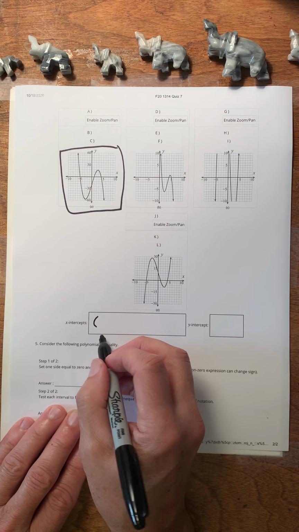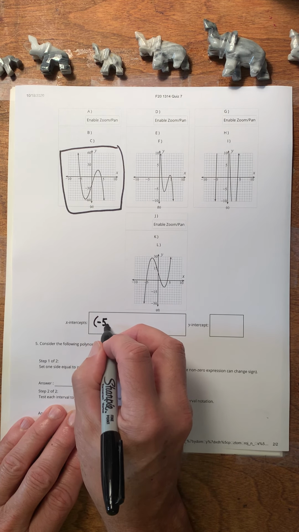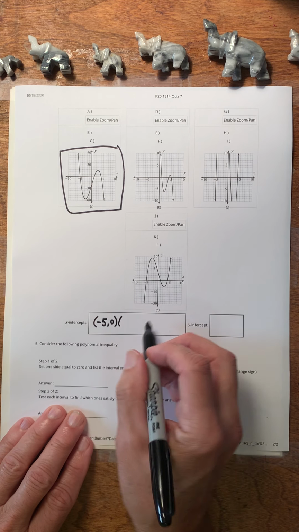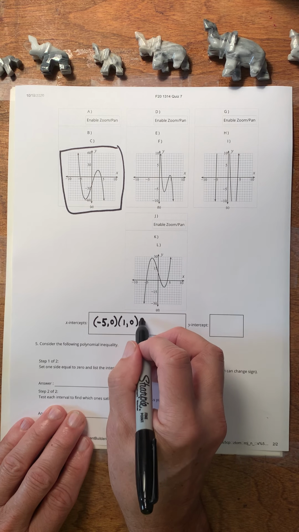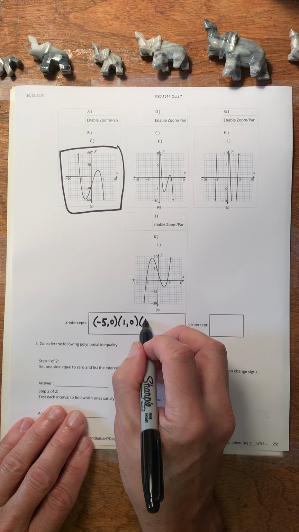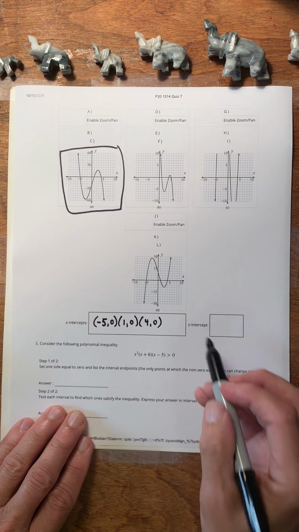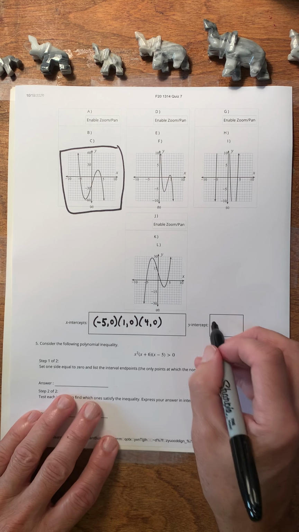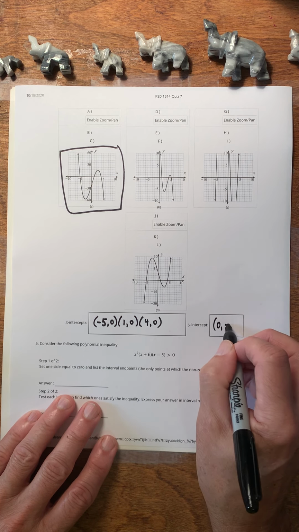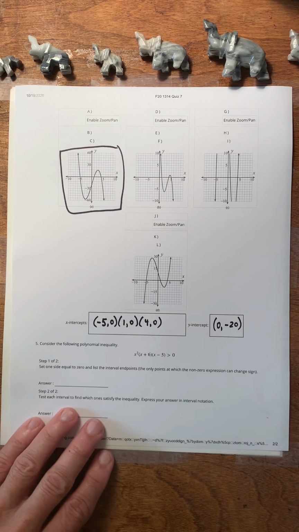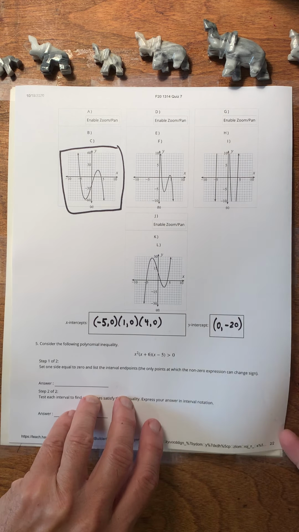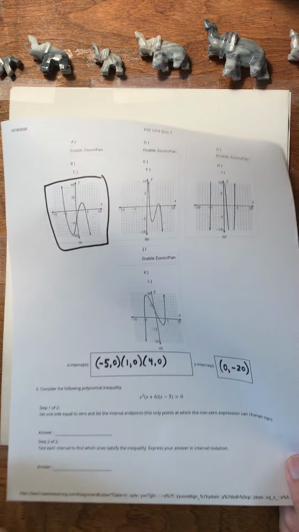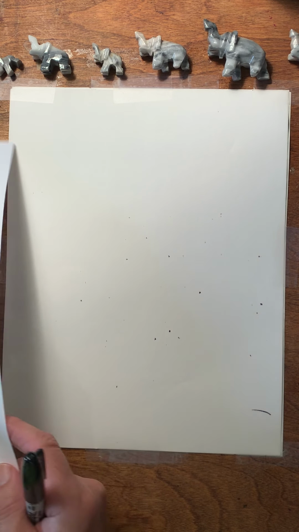So I'm going to have to put it at (-5, 0), (1, 0), and (4, 0). And for my y-intercept, I'm going to have to put it at (0, -20). All right, it has to be expressed as ordered pairs. All righty, that's number 4.